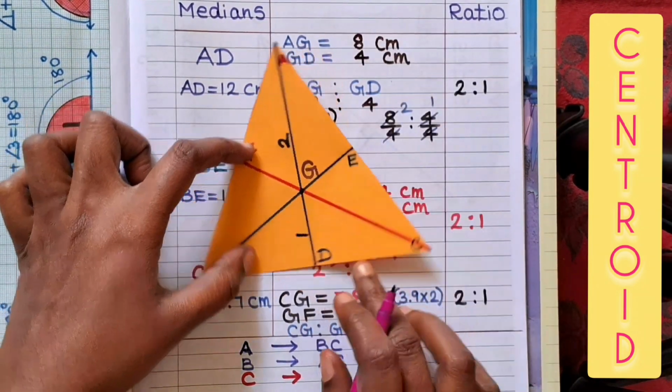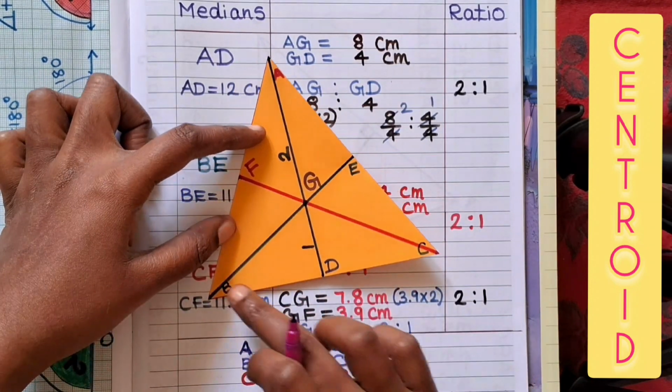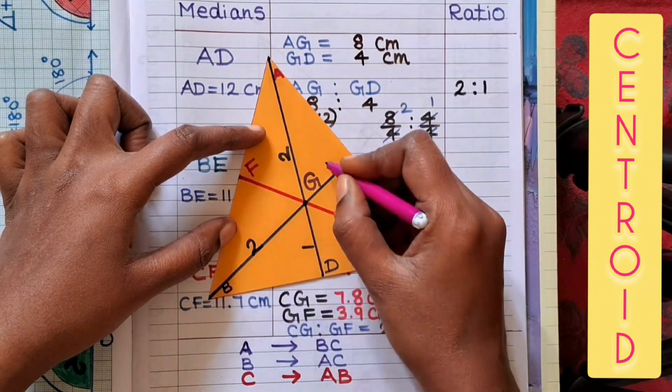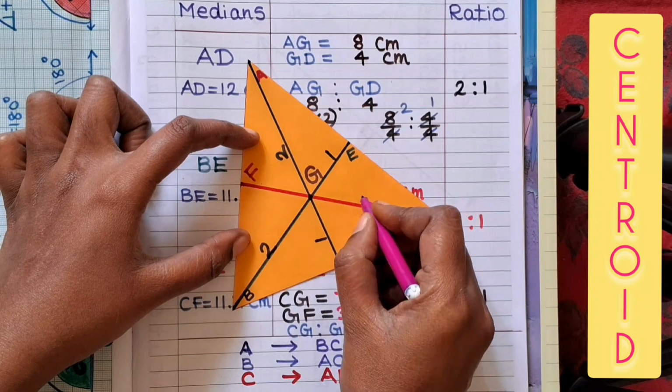In this video, we have learnt how to draw three medians in a triangle, and the centroid of a triangle divides each median in the ratio 2 is to 1.